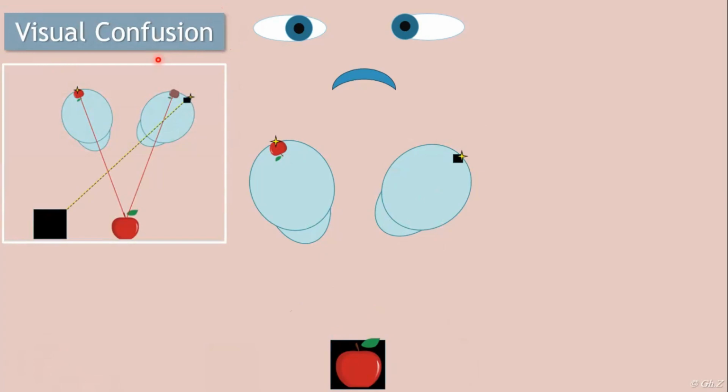Let's define confusion together. Watch this small square. We have two objects, two different images falling on the fovea, but they are perceived at the same location. Why? Because whenever the brain gets an image on the fovea, it interprets this object as directed straight ahead.